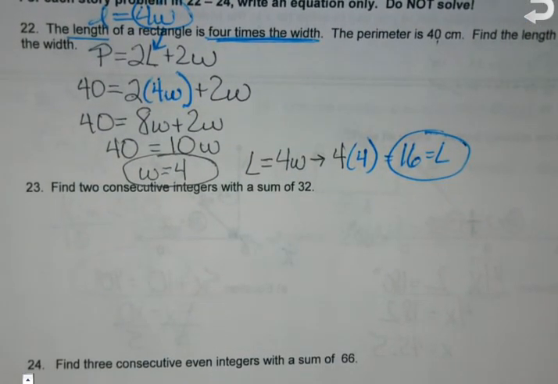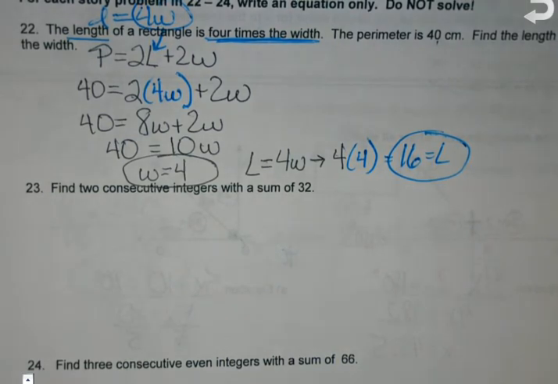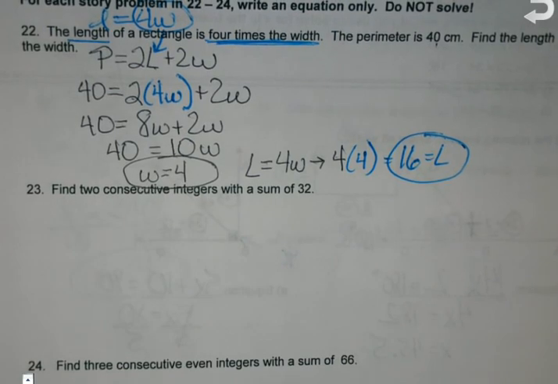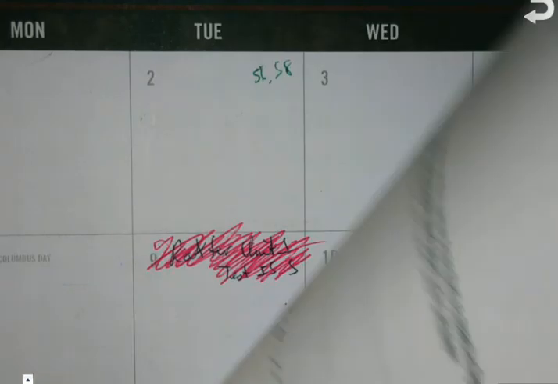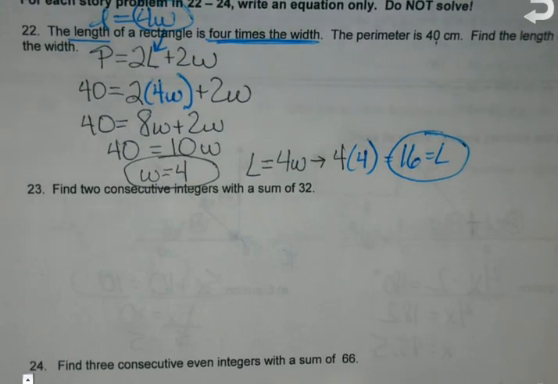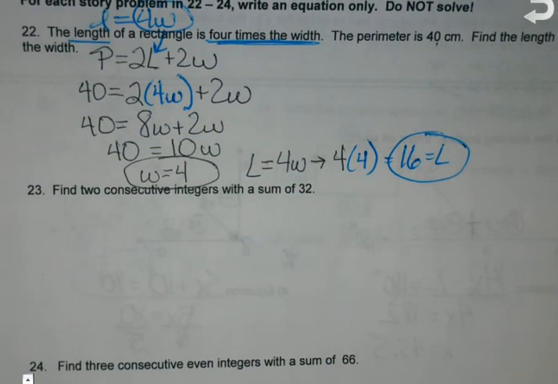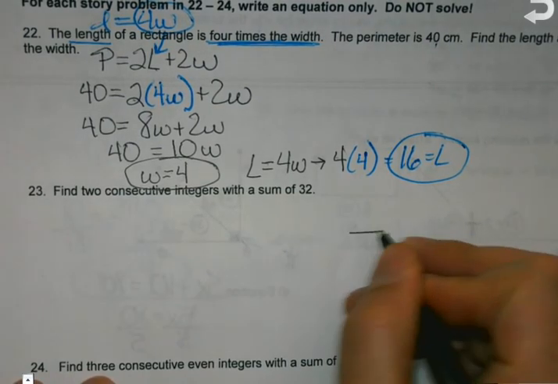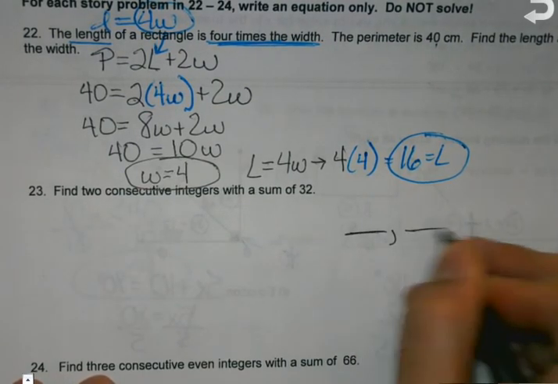All consecutive integers. Let's see where we're at here. All right. We're going to knock out 23 and 24, then we're going to stop. So, consecutive integers. Remember, stick with me for 2 more problems.